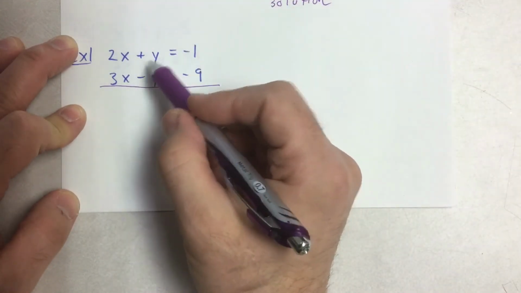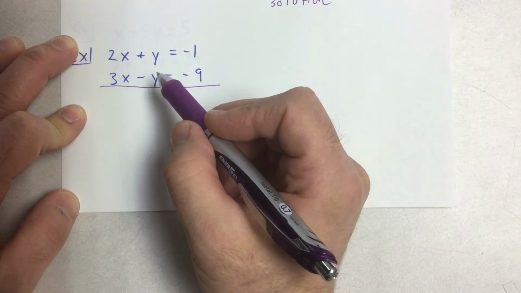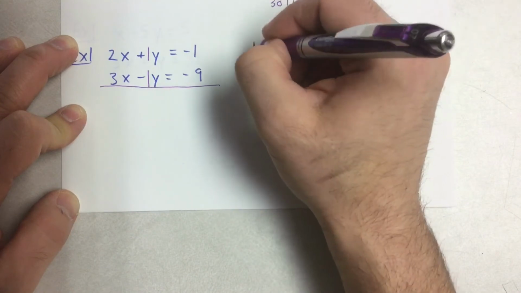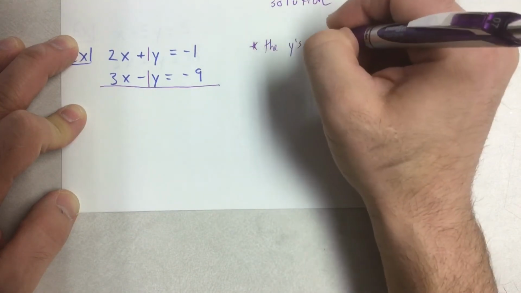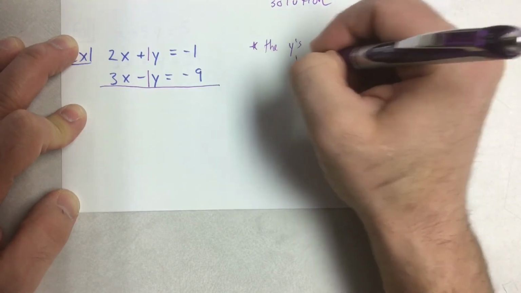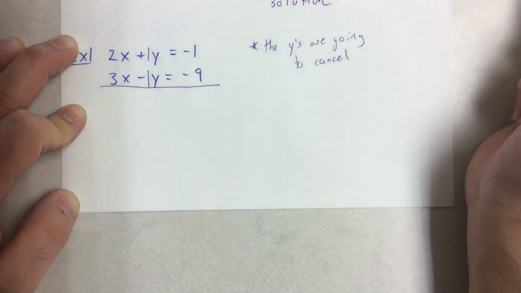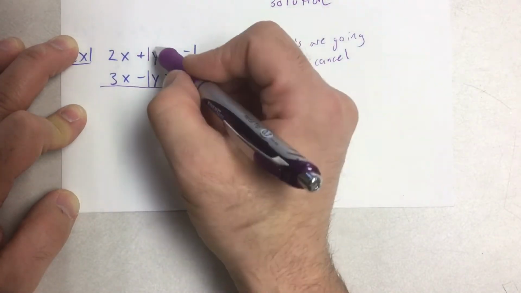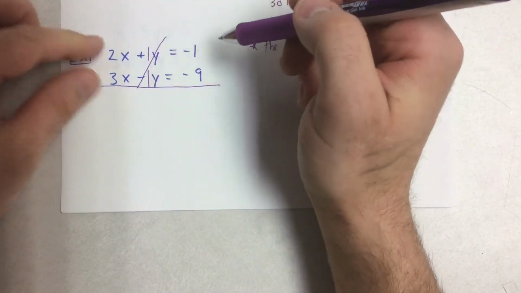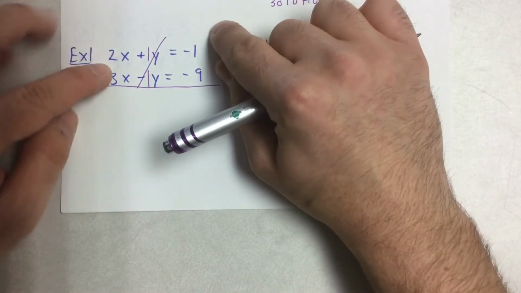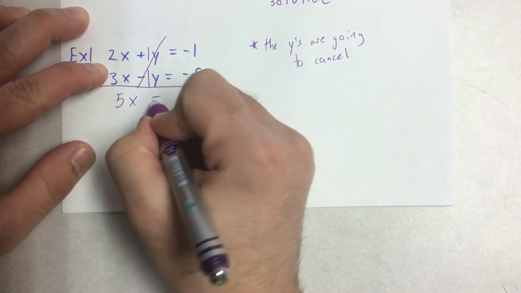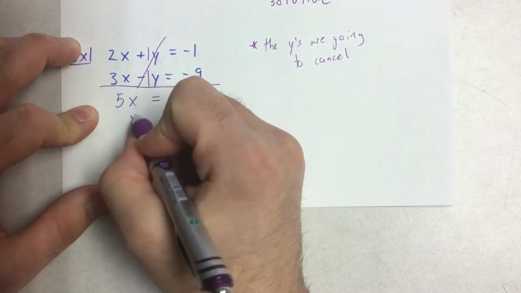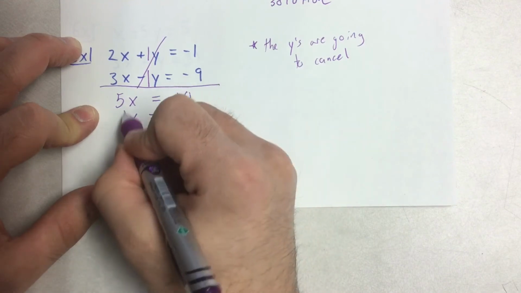So we notice here that I have a positive y and a negative y, or a positive 1 and a negative 1. They will cancel, the y's are going to cancel or eliminate. 2 plus 3, when you combine those, you don't get 0. That's why I'm saying not the x's, but the y's. So you cross these out. Now with the stacked method, I combine them. So positive 2, positive 3 is positive 5. Negative 1, negative 9 is negative 10. So we divide by 5. Dividing by 5, you get negative 2.